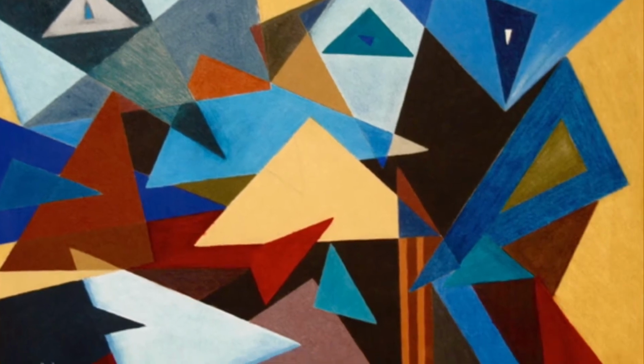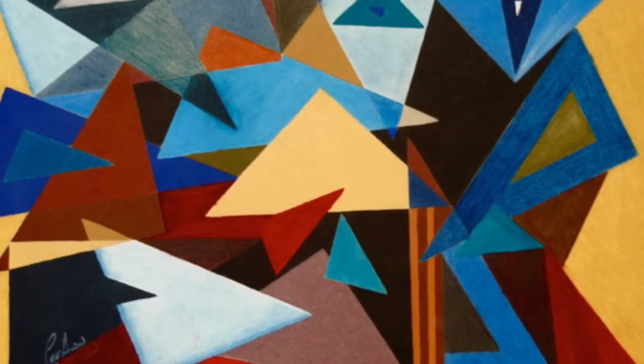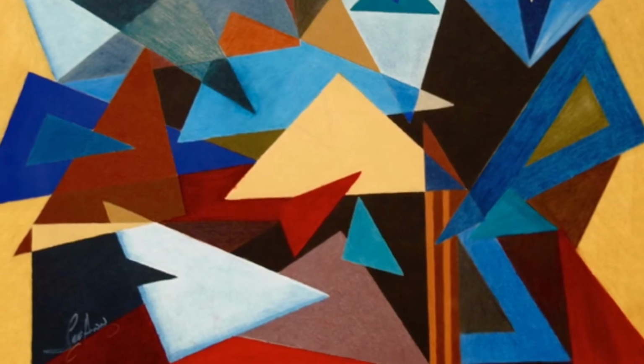Now I'd like to share with you some of my favorite artists that use shape in their artwork.